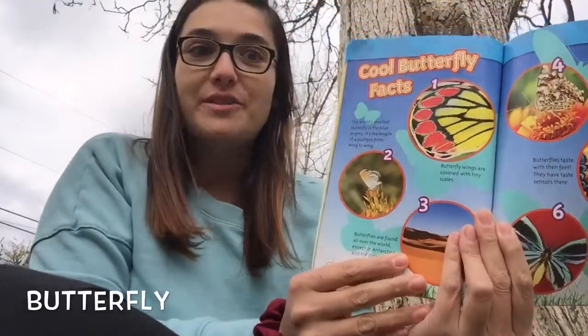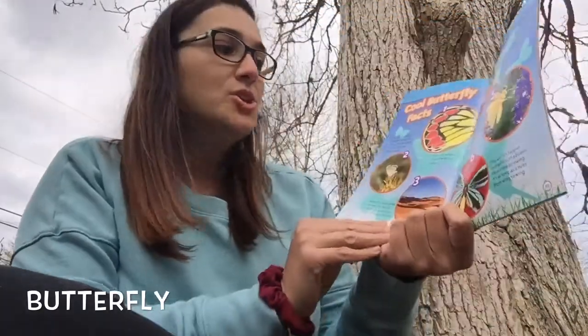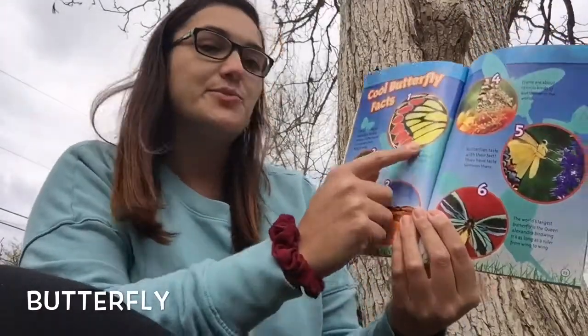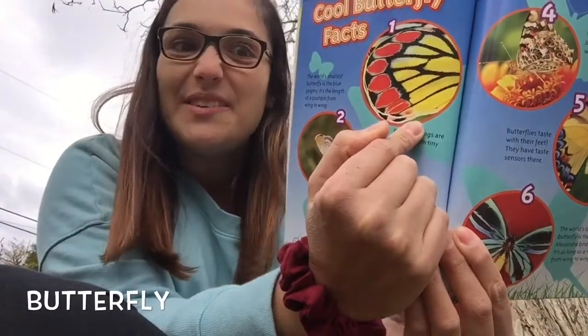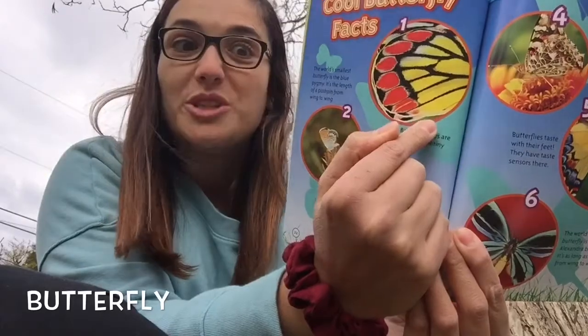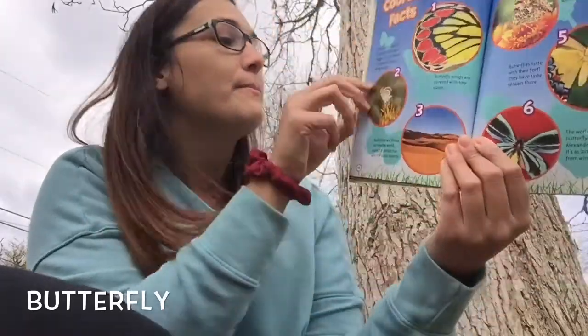Cool butterfly facts. Fact number 1. Butterfly wings are covered with tiny scales. Boys and girls, I didn't even know that before I read this book, so we're learning new facts together.